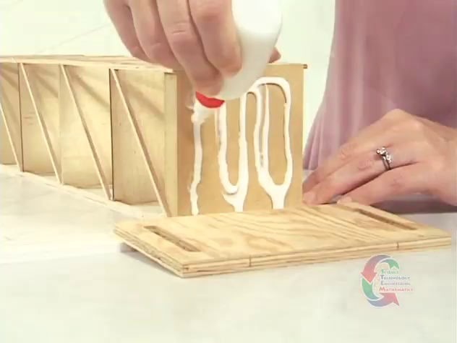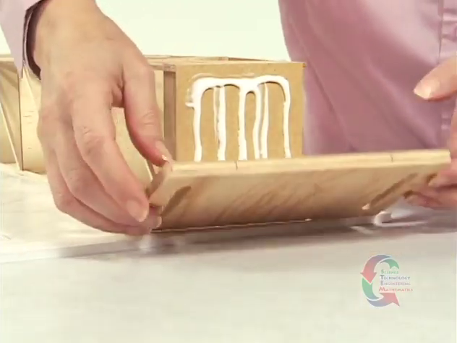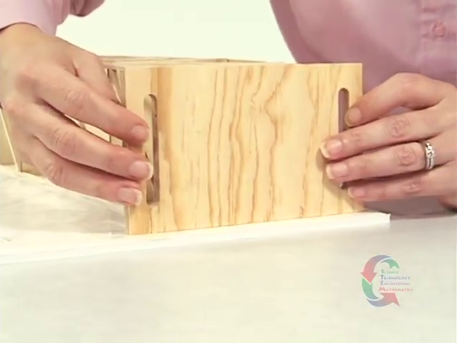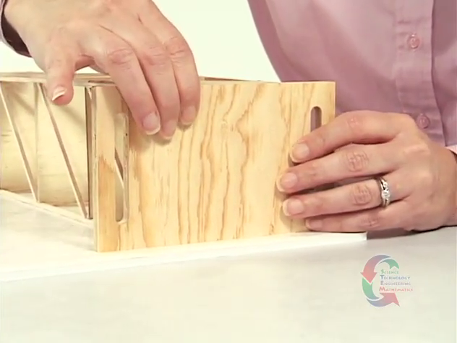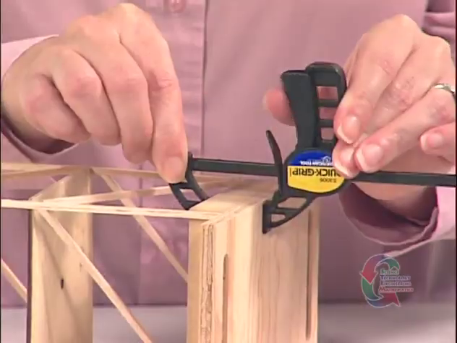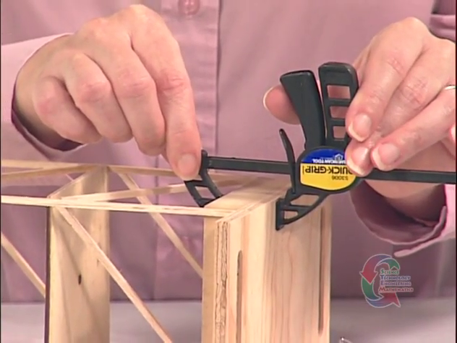Next, we will apply glue to the bottom of the foundation block, place the tower base block back into the marked position, and press the tower base block firmly to the foundation block. Again, we're going to place pins at the bottom of the tower base block and clamps, if available, at the top of the foundation block and tower base block to keep them held together tightly. Before moving to the next step, we will need to allow the tower to dry overnight.